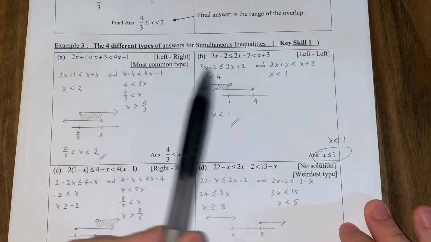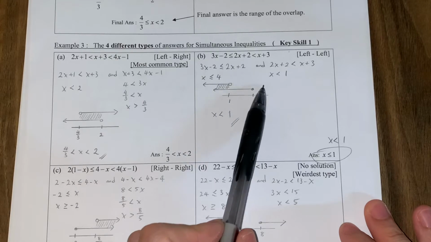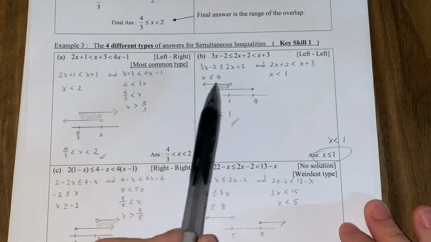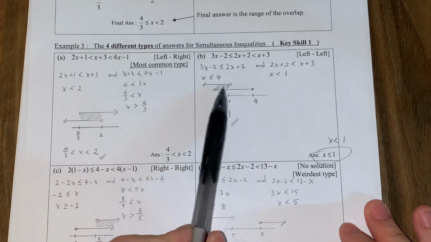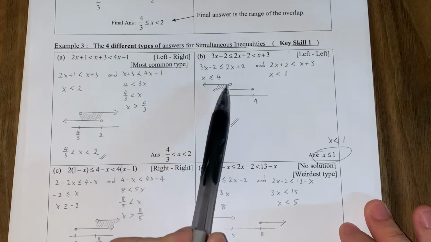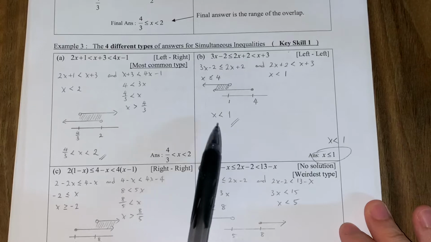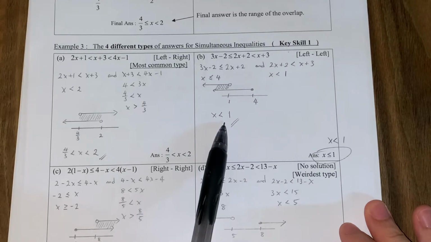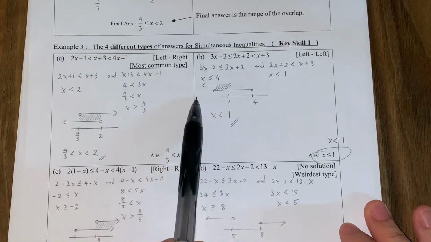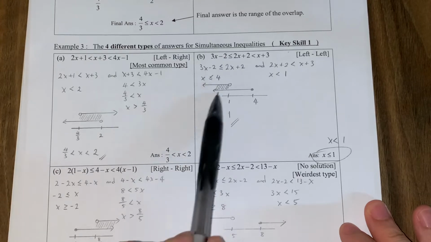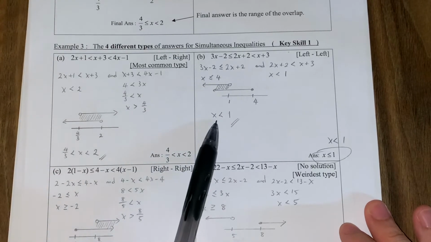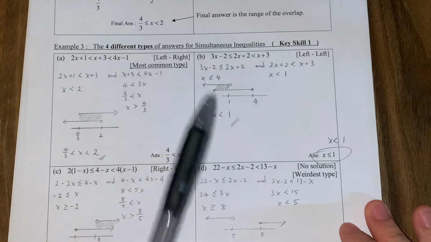And by the law of common sense, they will never overlap here, but here. Anything less than 1, they are going to start overlapping. That's why the answer is literally just x less than 1. Because anything less than 1, they will start to overlap. So that's where the answer will look like this.